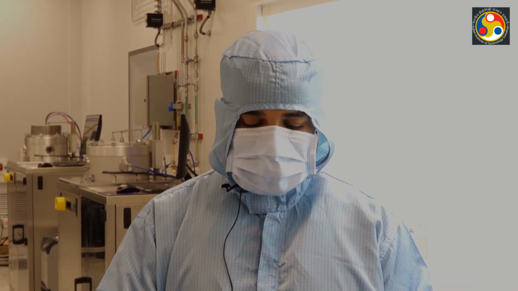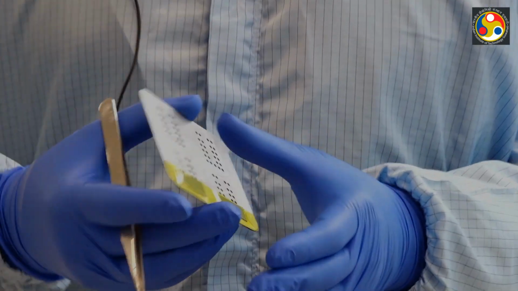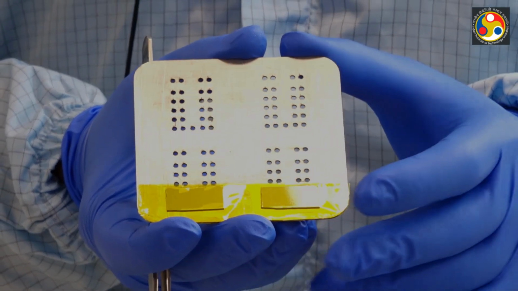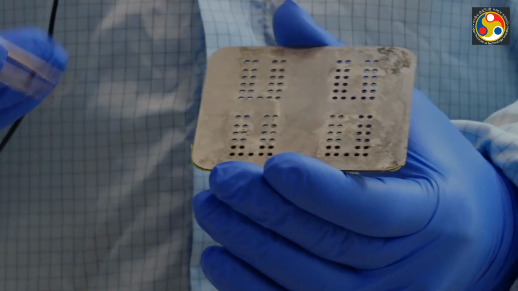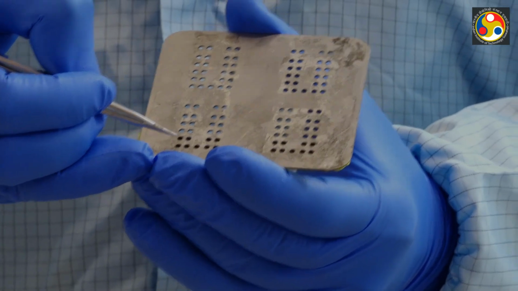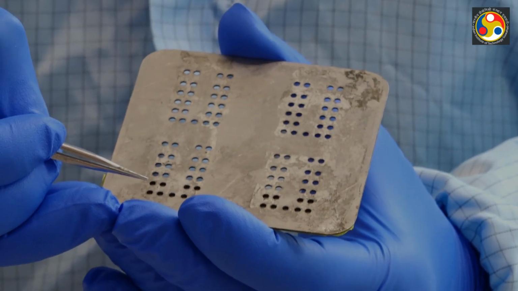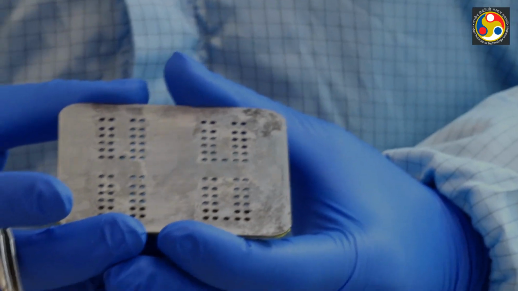We have placed this on this metal grid. You can see the samples, and we put the Kapton tape to immobilize it over the metal grid. So in these circles the silicon dioxide deposition will be performed. Now I am going to demonstrate PECVD equipment and PECVD process.